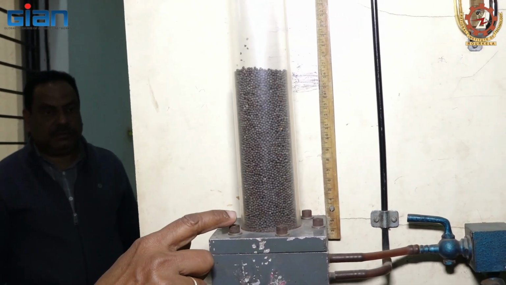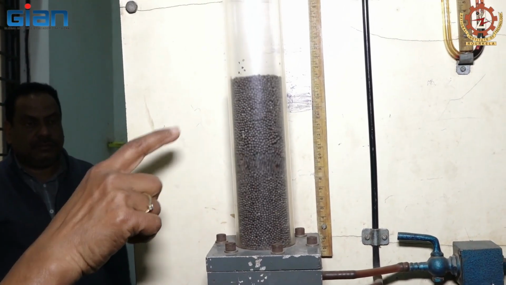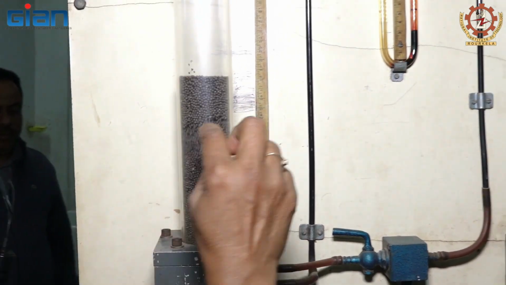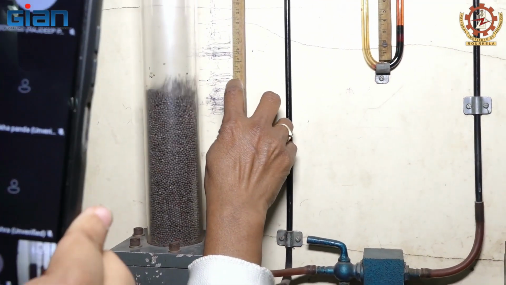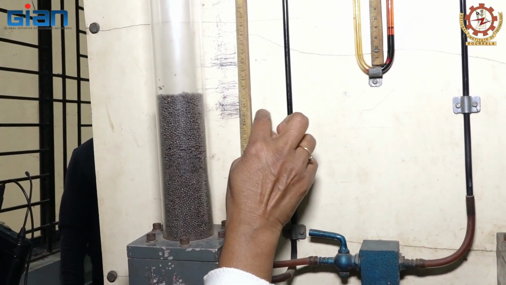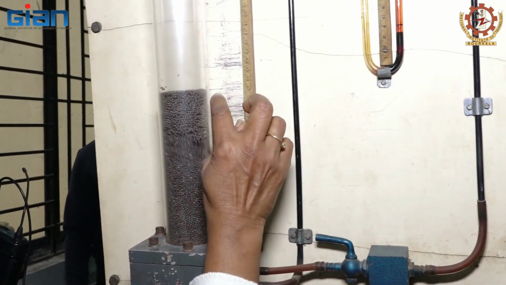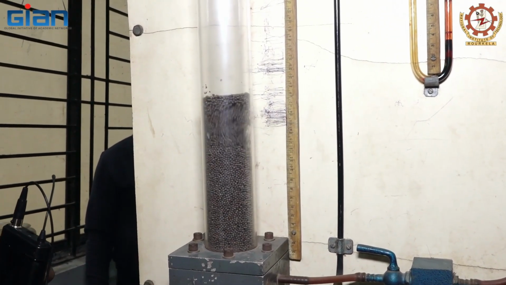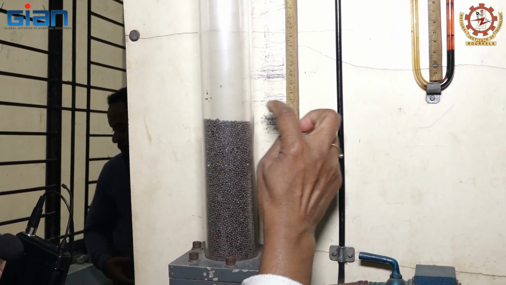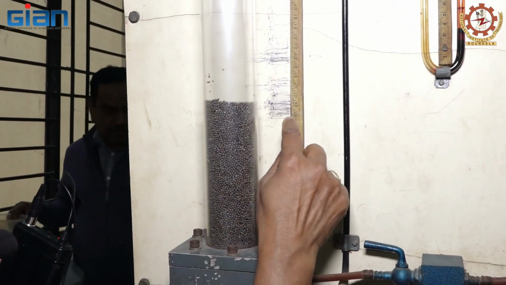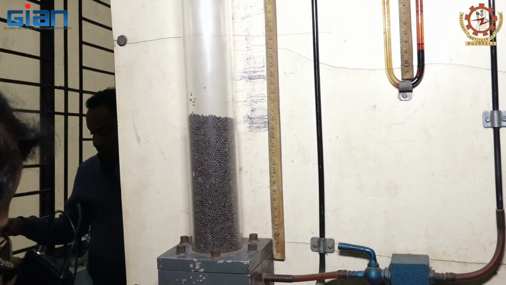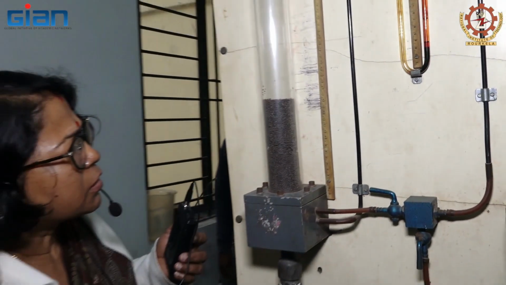Here we can see the height up to which the bed is getting expanded, roughly 18 centimeters, which means the expanded bed height is 18 centimeters. It is coming up to 18 centimeters maximum bed height. The minimum expanded height you can see is 16, whereas static was, just one second, I can show you the static bed height.